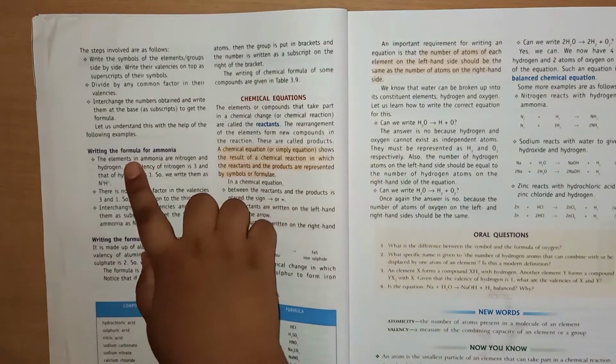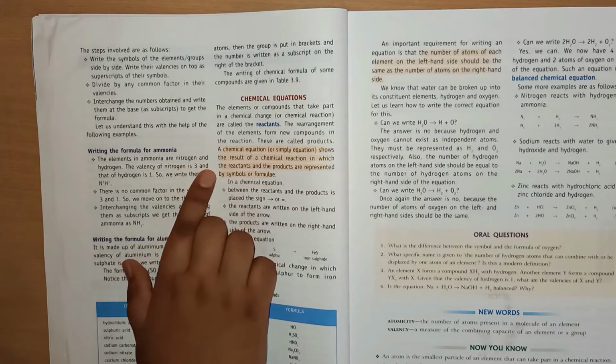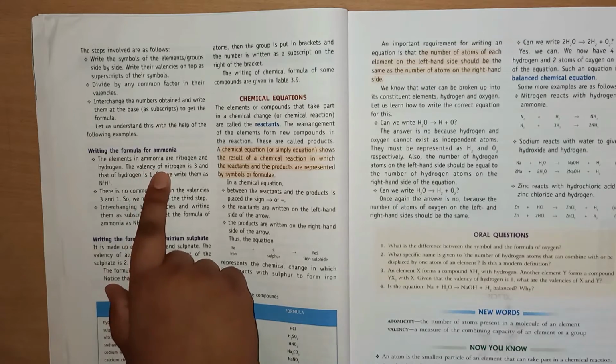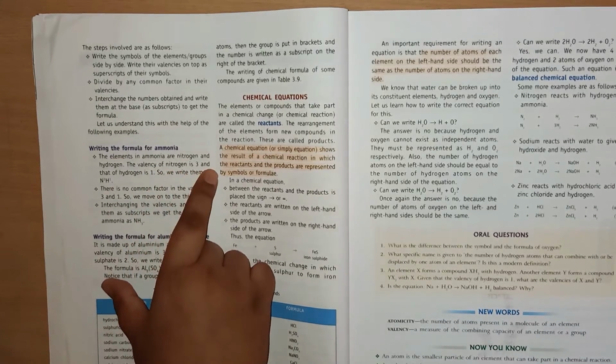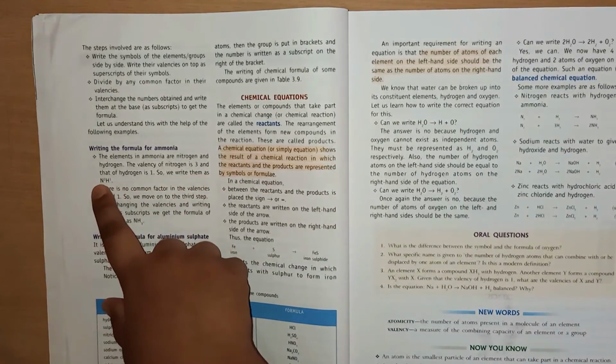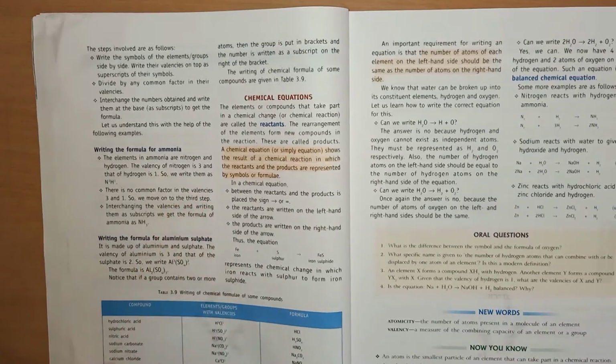They are giving an example. The elements in ammonia are nitrogen and hydrogen. The valency of nitrogen is 3 and that of hydrogen is 1. So we write them as N3H1. There is no common factor in the valencies 3 and 1. So we move to the third step.